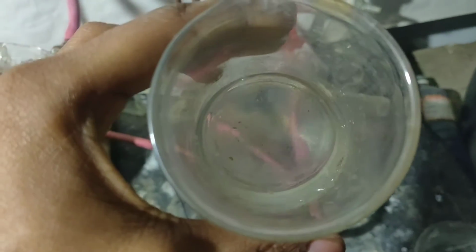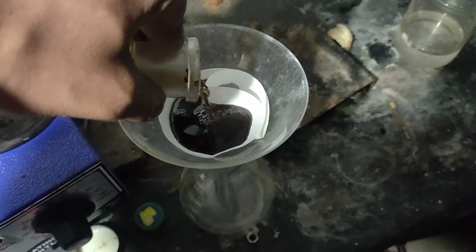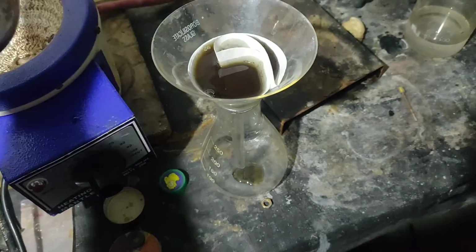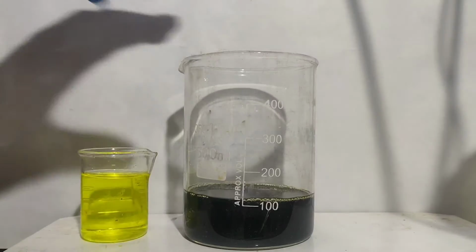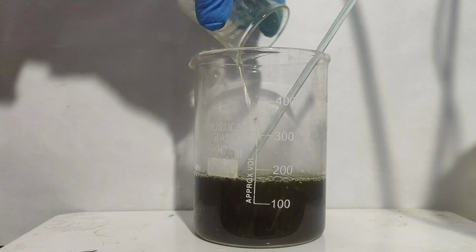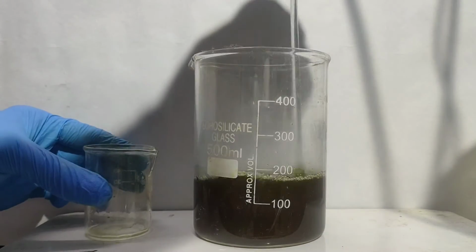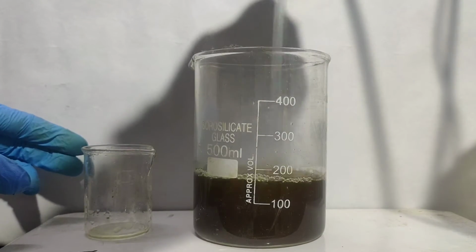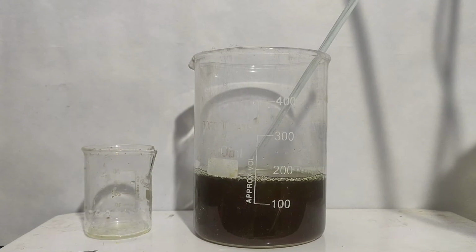But there wasn't any alpha nitronaphthalene in the distillate. Then the solution was filtered to remove any insoluble material, and then in a large beaker I took the filtrate and to it I added 40 ml of concentrated HCl. This produces a lot of sulfur dioxide, so it should be done with precaution and in a well ventilated area or in a fume hood.